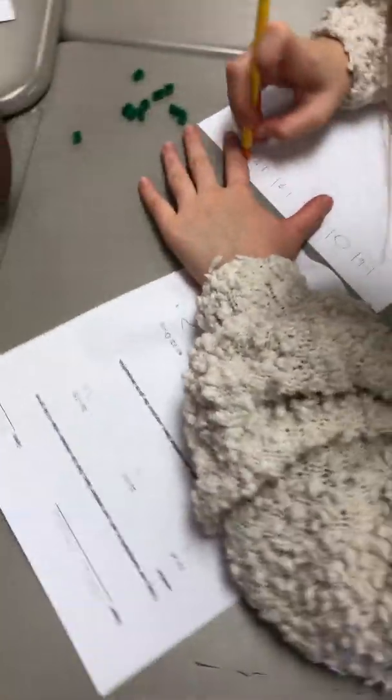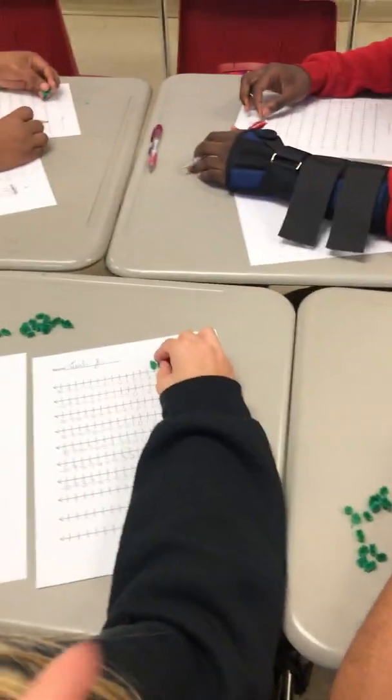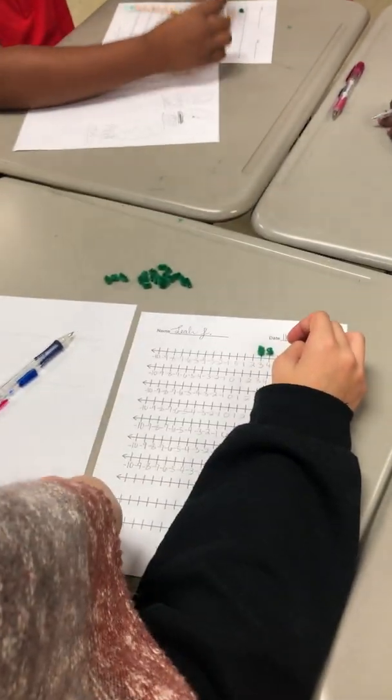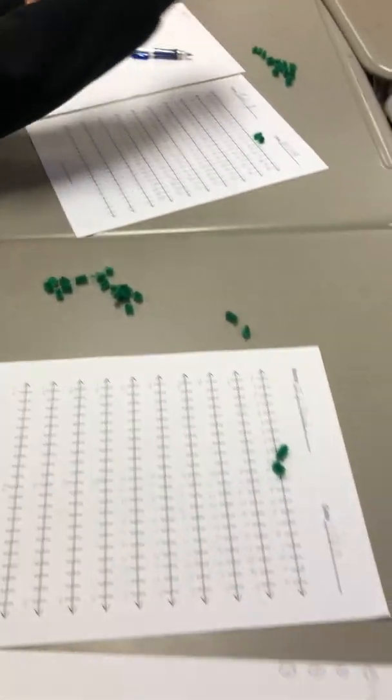Good job, Abby. You're doing good too. Yeah, see, this is awesome. You're using the manipulative still to solve your own problems. I like that. Yes, you do have to. That's my point. But some people aren't. So good job. Y'all are doing good.